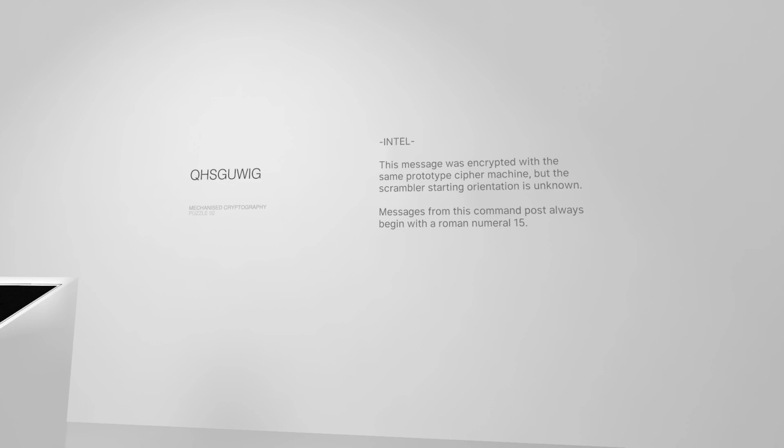Alright. So, this is mechanized cryptography, puzzle number 2. We have our encoded message here. It's Q, H, S, G, U, W, I, and G. And we know that messages from this command post always begin with a Roman numeral 15.